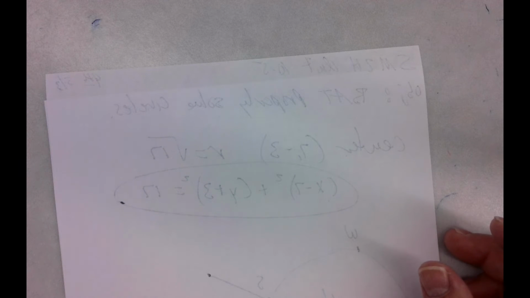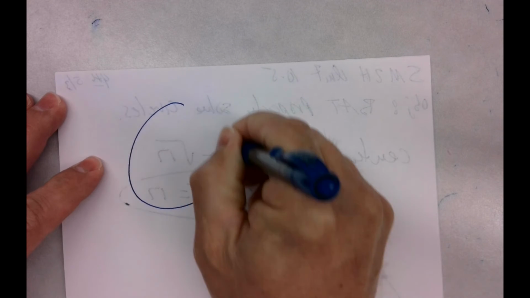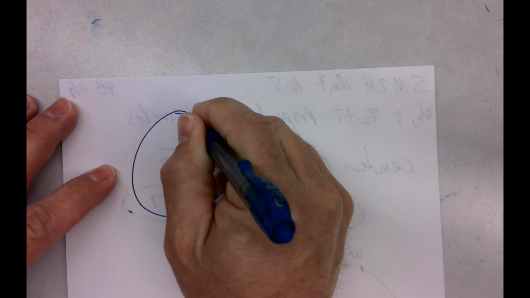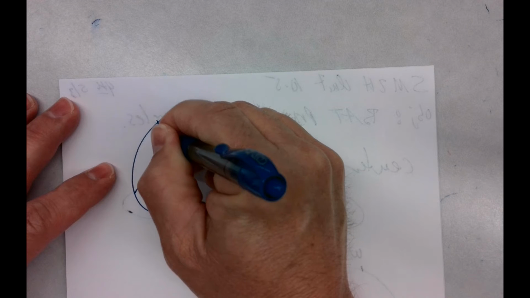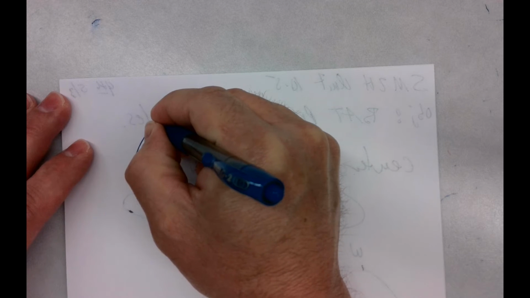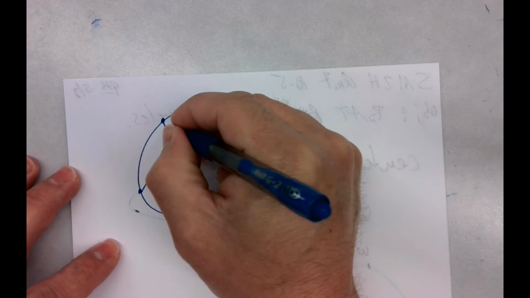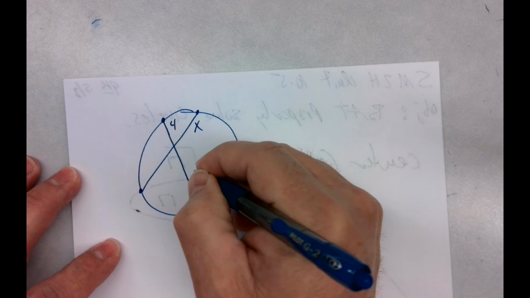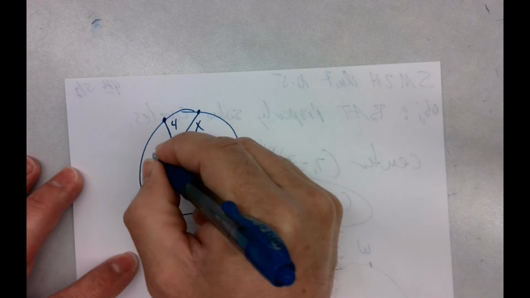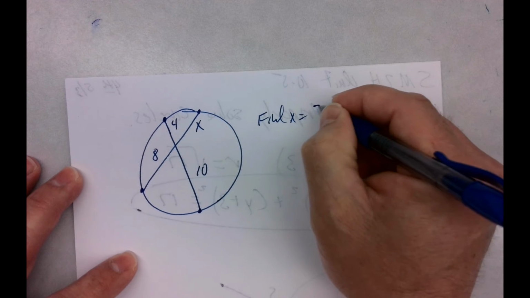Now, the biggest change comes when we get into the second page of this, and that is when they do this. They're going to take two chords and intersect them like this, right? And they're going to say that this is X, this is 4, this is 10, this is 8, and find what X equals.